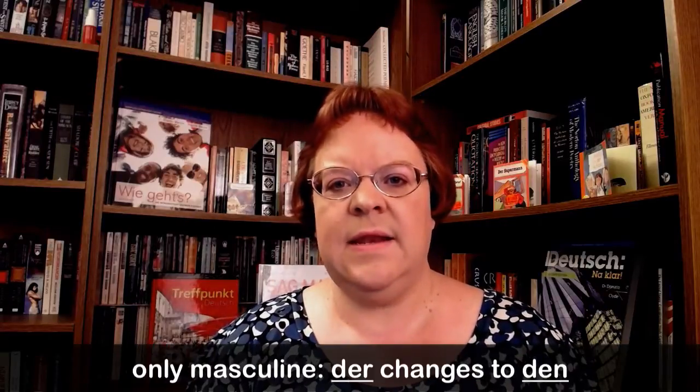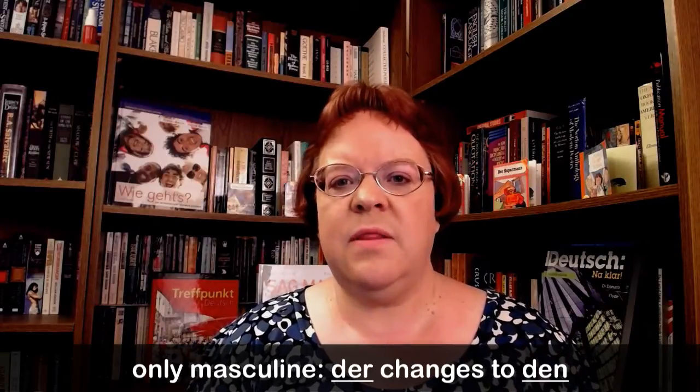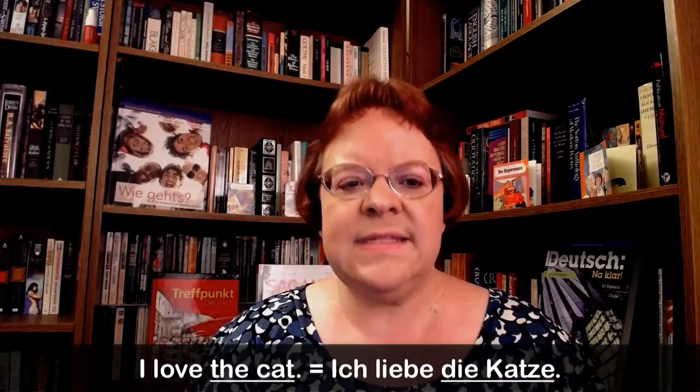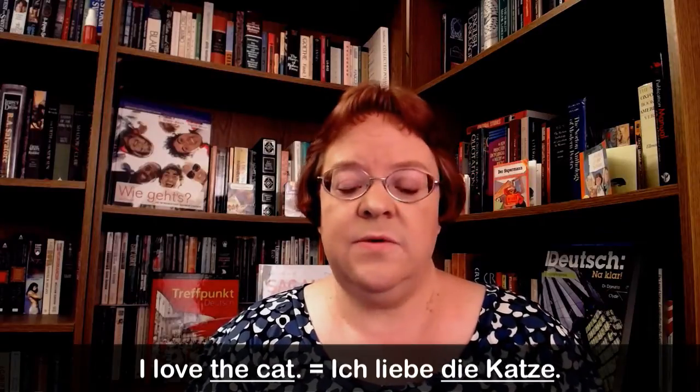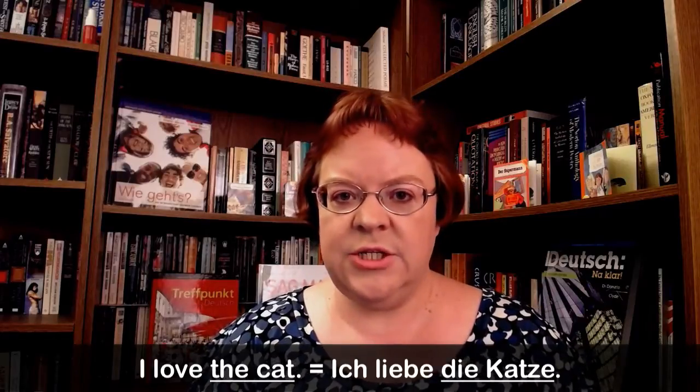Only the masculine articles, der words, change in the accusative case in German. The feminine and the neuter and even the plural forms do not show any difference in their articles when they are direct objects. I just gave you the example of Ich liebe den Hund, which is den because it's a masculine Hund. But if you change that sentence to I love the cat, die Katze in German is feminine. So you would say Ich liebe die Katze. The die does not change in the accusative case.